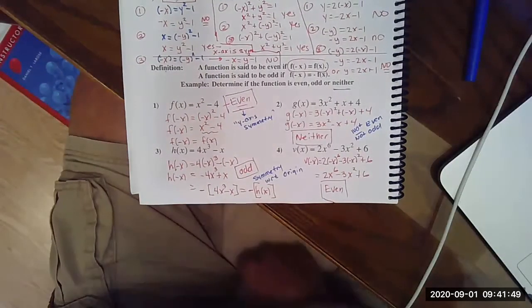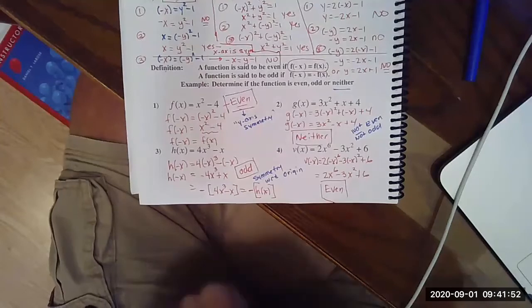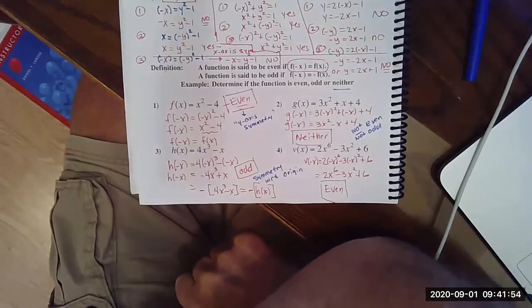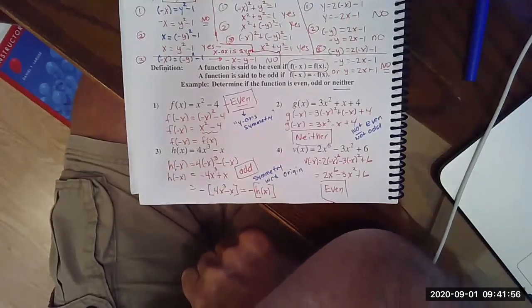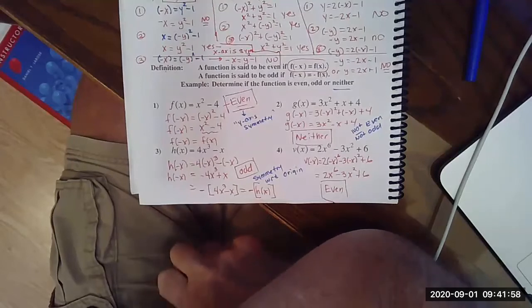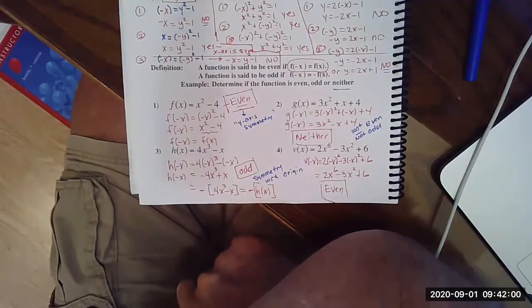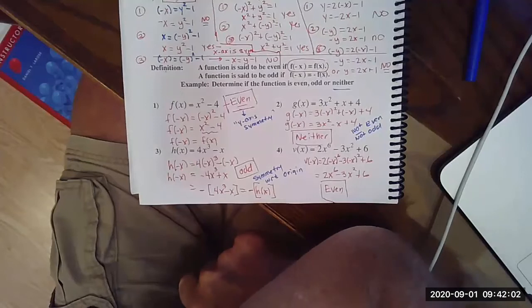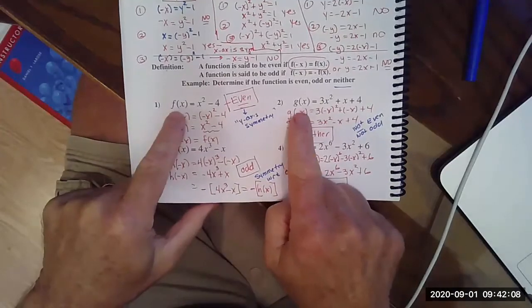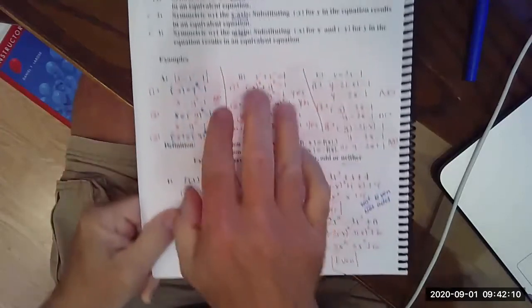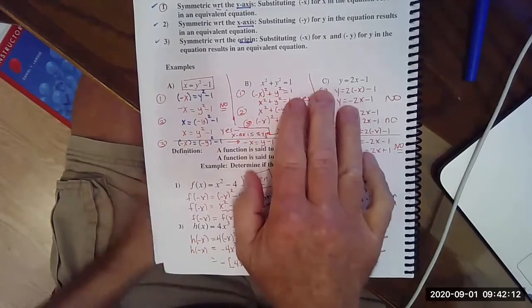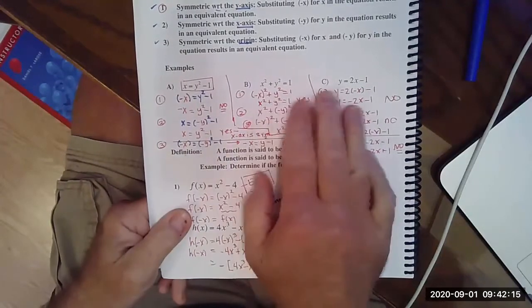So you'll have some problems, I think towards the first part of the homework set, that will ask you to test for symmetry or determine whether or not the functions are even or odd. Now, even or odd talks about functions. Just make sure you understand that, because this is all function language here. Symmetry doesn't necessarily mean that they're going to be functions up here.